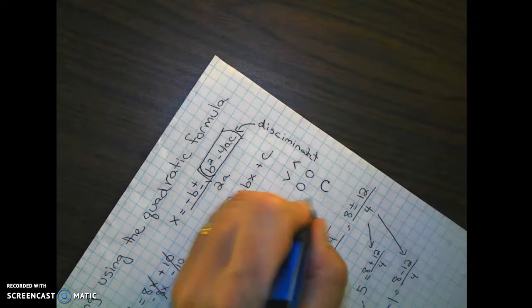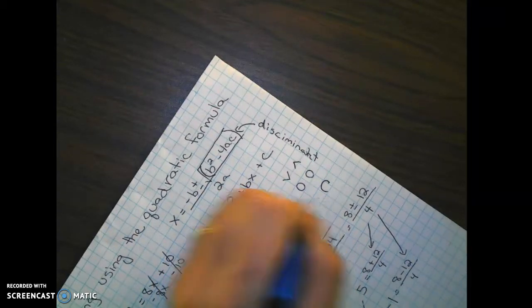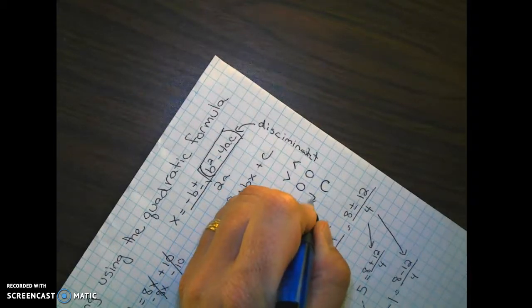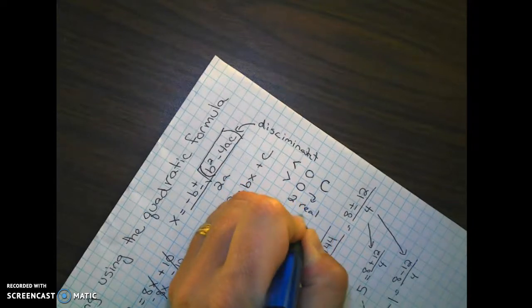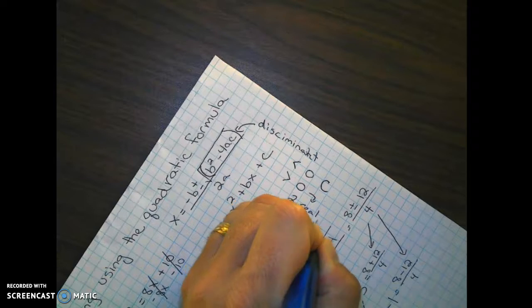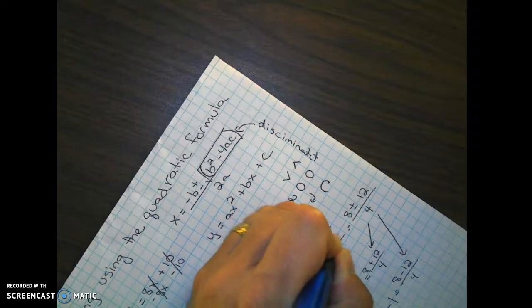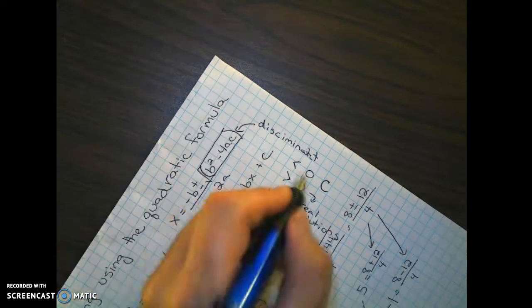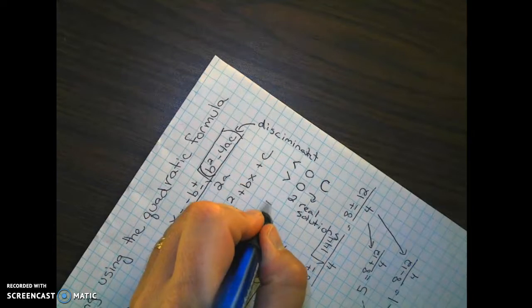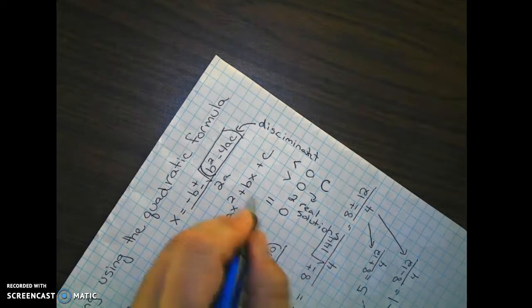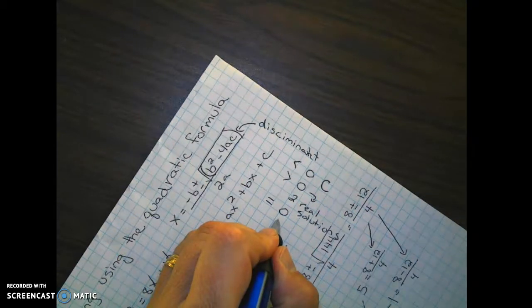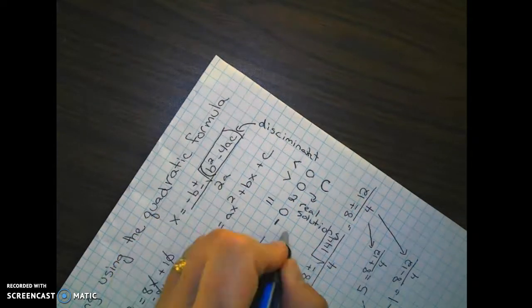I'm running out of room. Two real solutions. And if it turns out to be equal to 0, then you have one real solution.